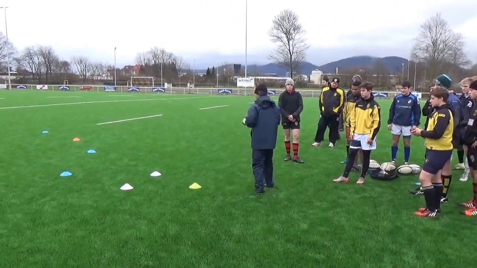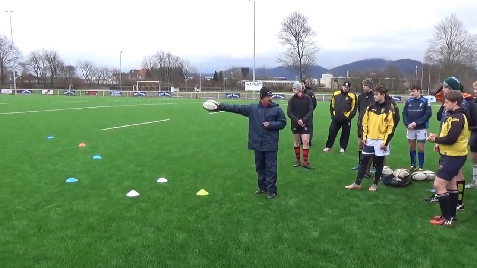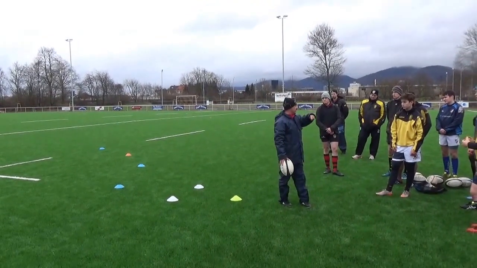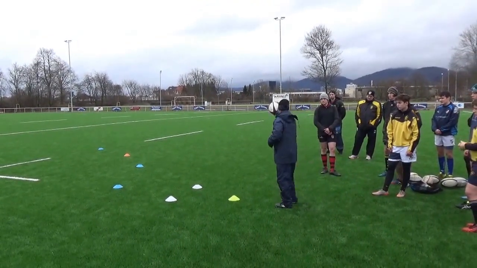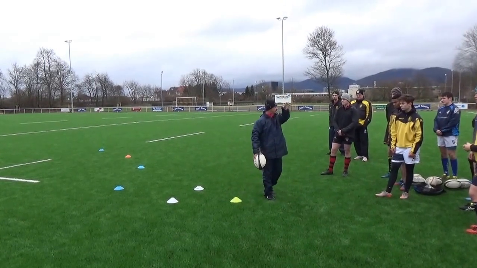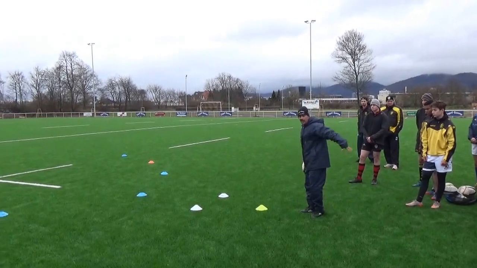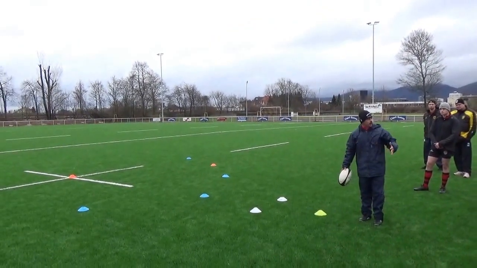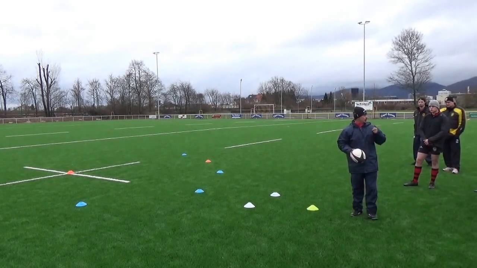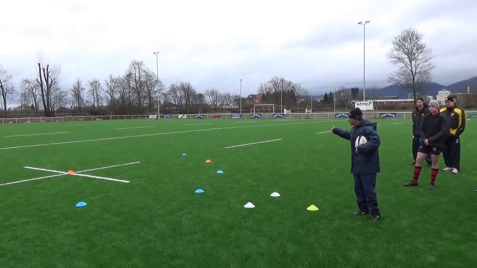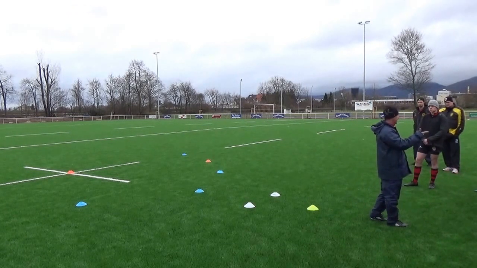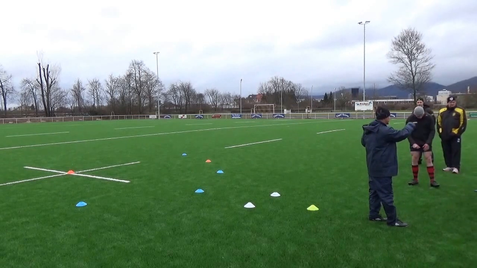Next thing is, if my opponent is the orange cone, I always want to take my opponent to the opposite side of where I want to go. So if I want to go to that side, I'll take him to the other side by using my shoulders and my head as if I'm going in that direction. Next, I'll decelerate a little bit. So I'll just slow down a little bit. I will do this step, I will shift, and I will accelerate. Step, shift, accelerate.